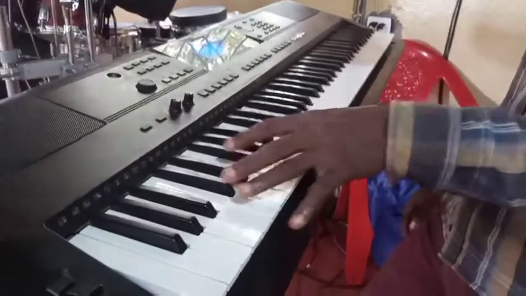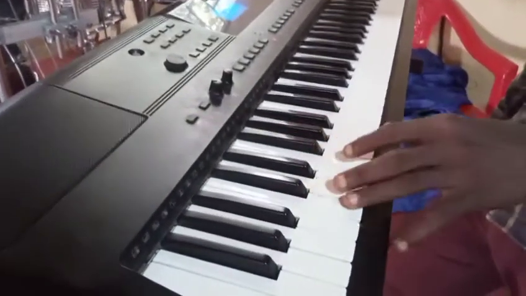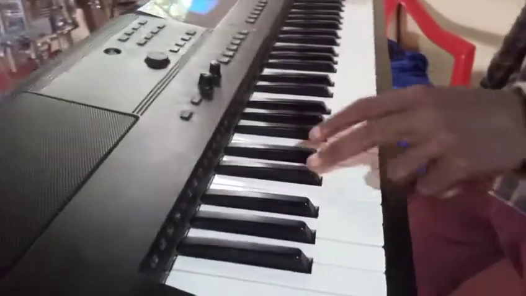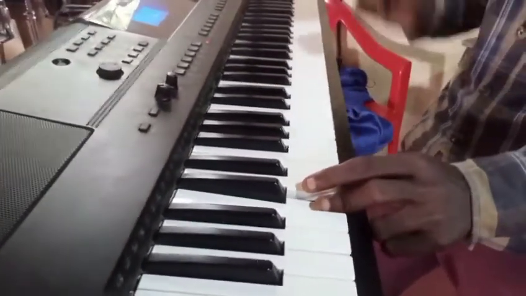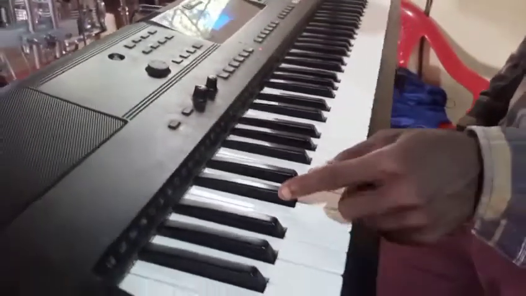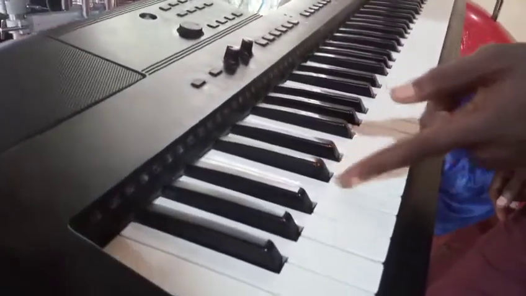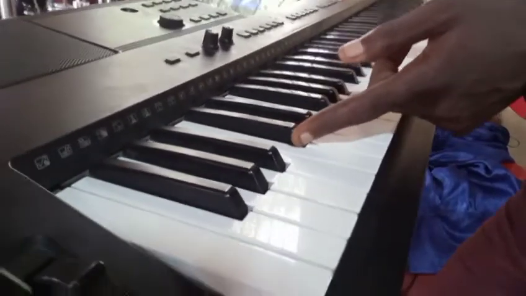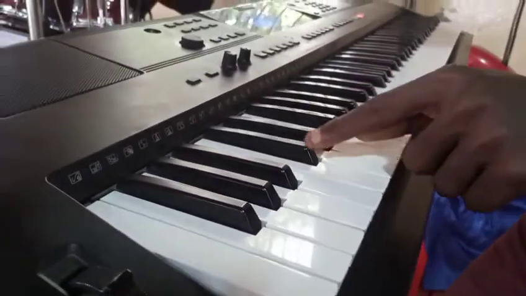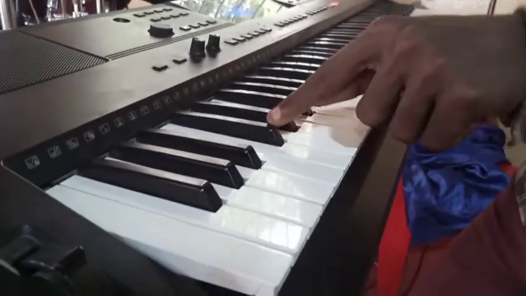Now the black keys, this is the representation of the black keys. The black key carries another name, which is called sharp or flat. Now, the black key here represents C sharp. That is when you lift the note higher by a half note. This is what we call C sharp. After this note, the next black note is called D sharp.